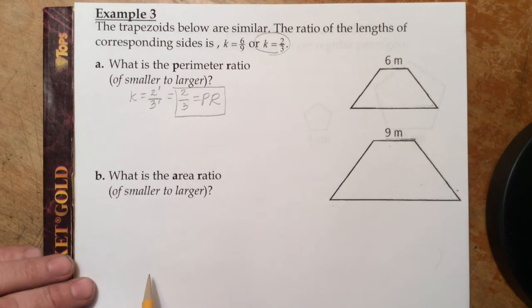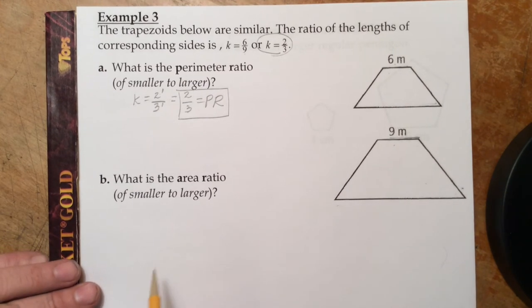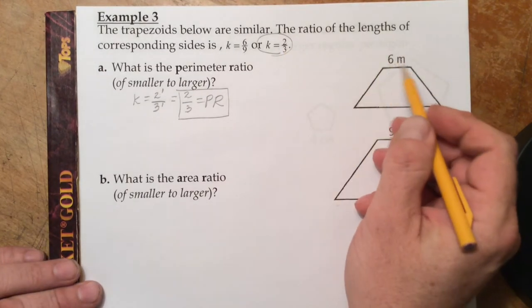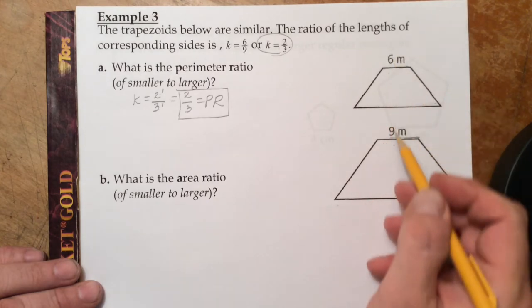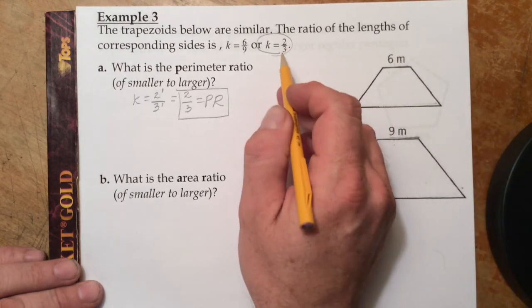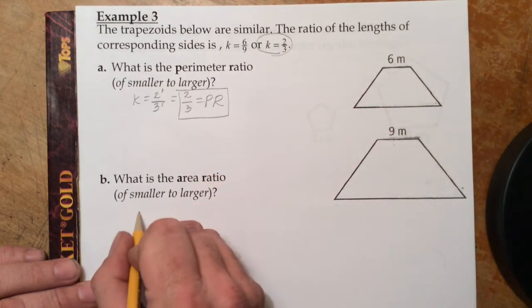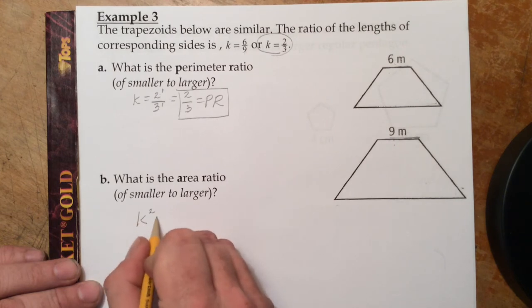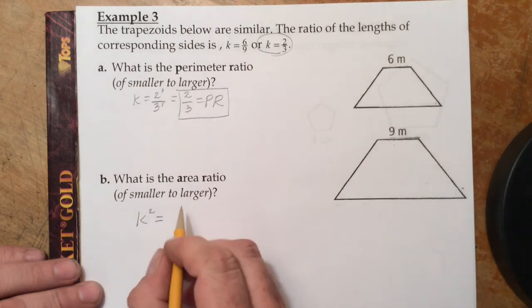Part B. What is the area ratio? Again, we start with these two figures that are similar, 6 to 9 corresponding, which reduces to 2 to 3. We take K, and this time we square it, as we discussed before.